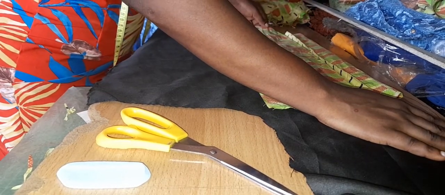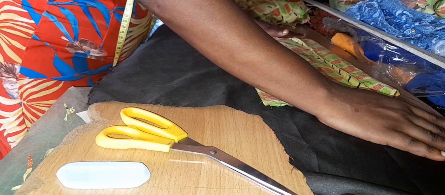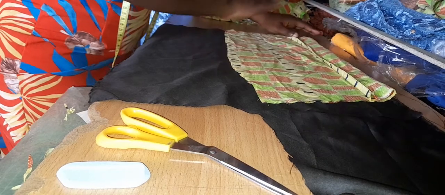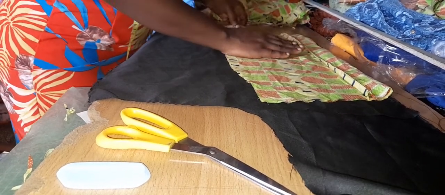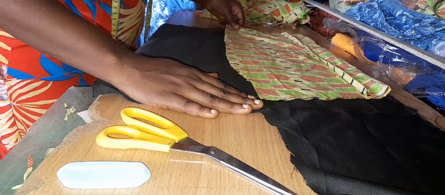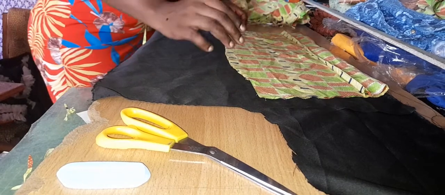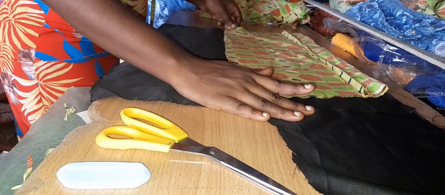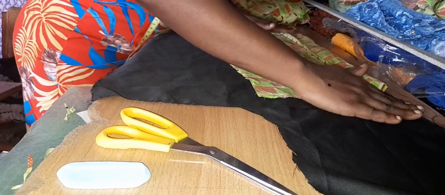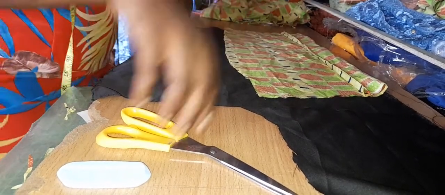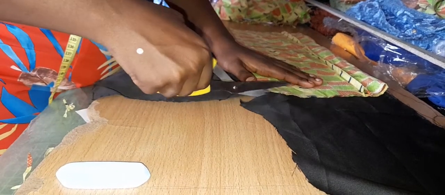I said I wanted to sew the length 19 and I measured 20. So I'm going to take up the inches from the lining so it will be balanced. So now my fabric is longer than my lining to the length I want to take in when sewing. Then you cut out the exact design you made. Just cut it out.